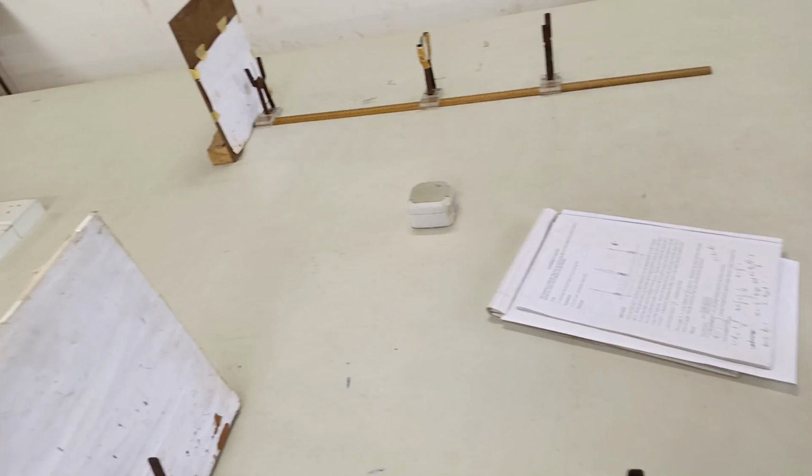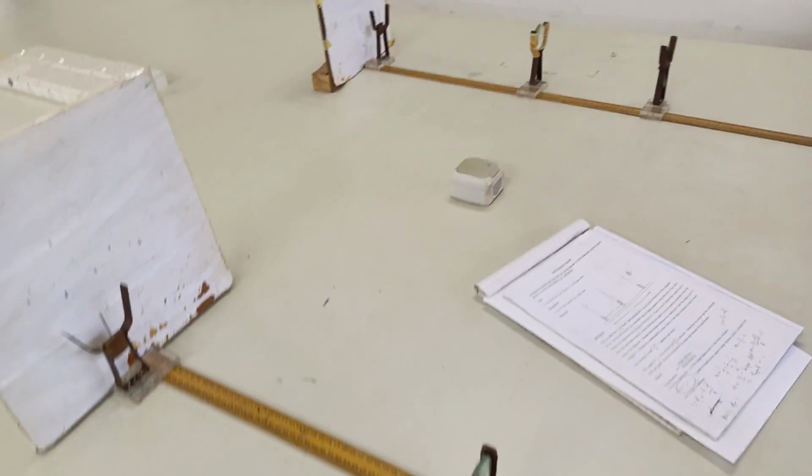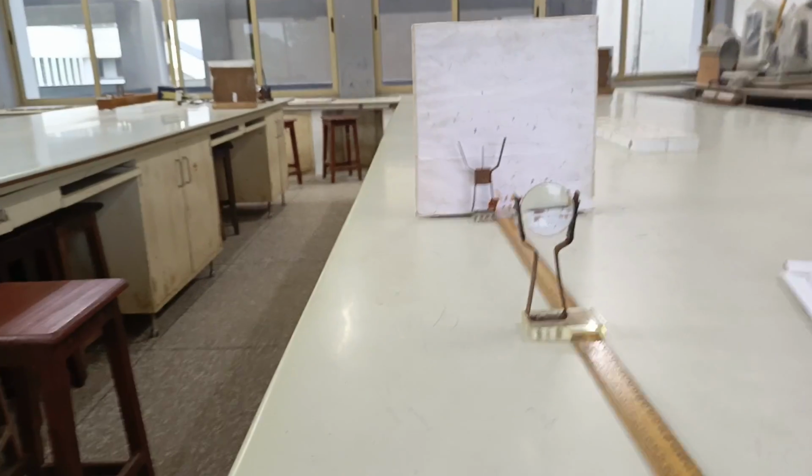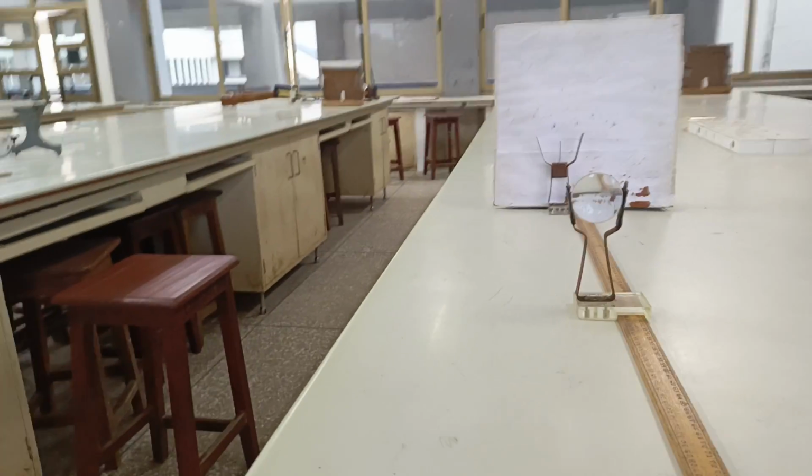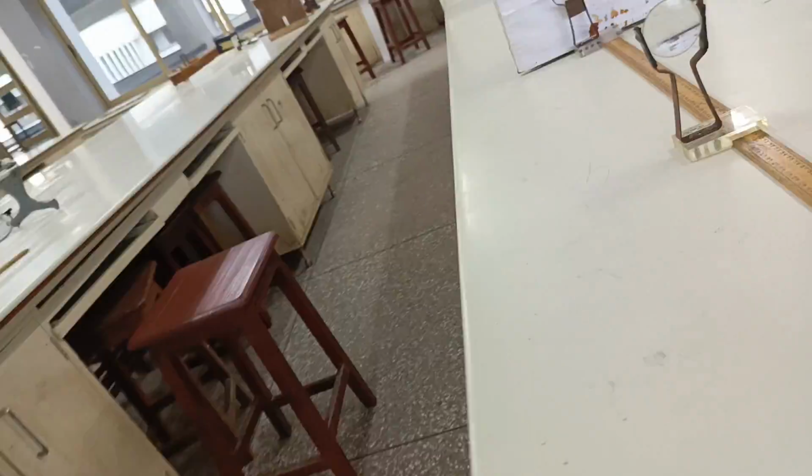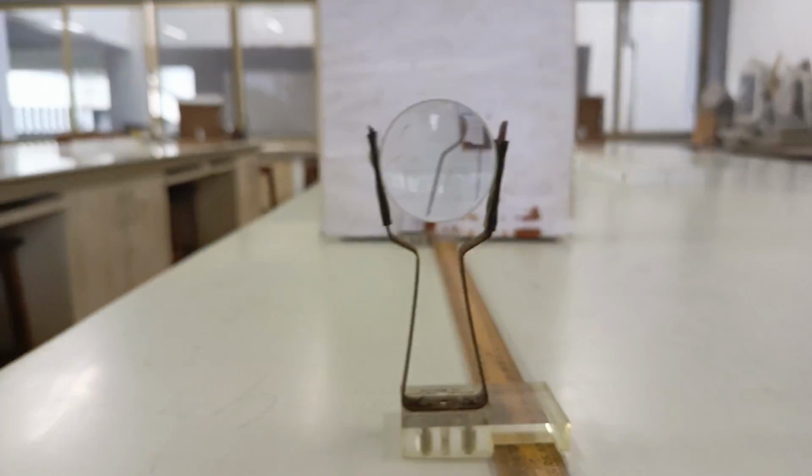We should check whether the image that is passing through this lens is inverted or not. So first of all, from this side, we can check whether the image is inverted or not. So let's see if we can have a look at it.